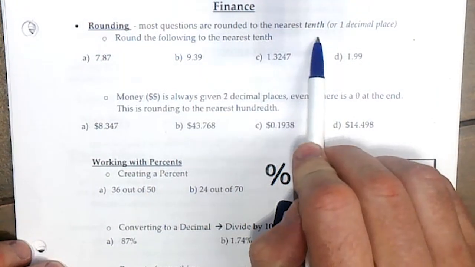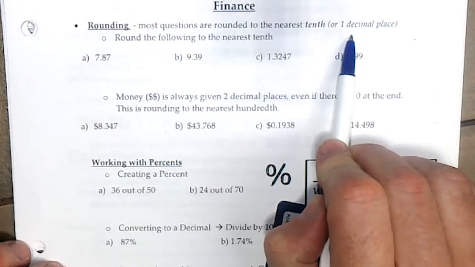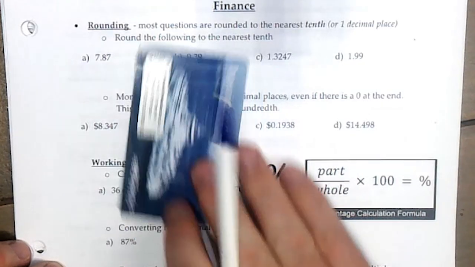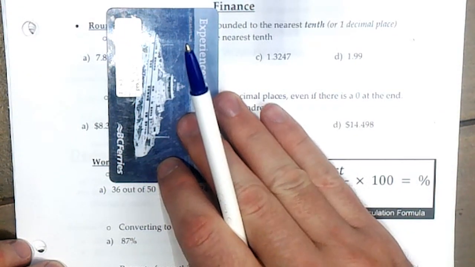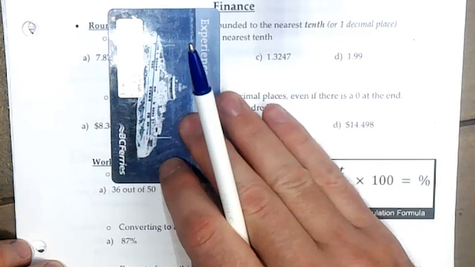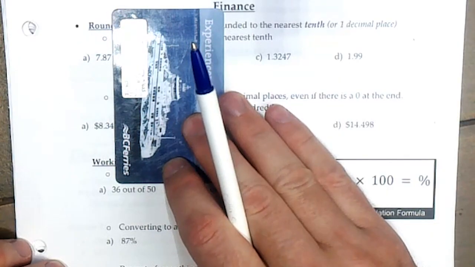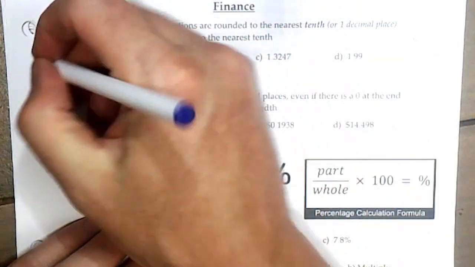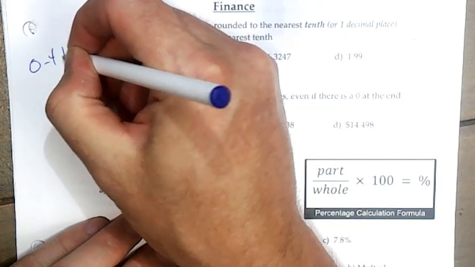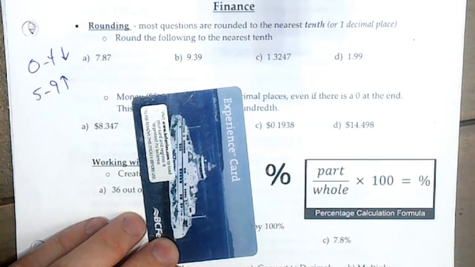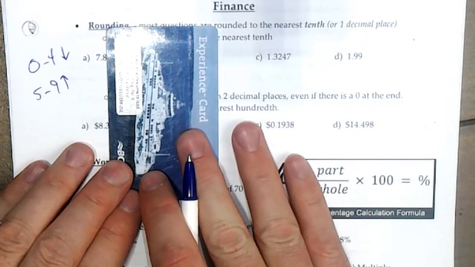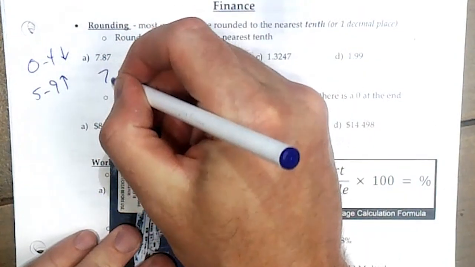Rounding to the nearest tenth, we need to keep one decimal. So if we're only keeping one decimal, basically that's what it's going to look like. We're going to have one number after the decimal. We look at the second number, it's a 7. 7 is big. So 0 to 4, round down. 5 to 9, round up. So 7's a big number, so we're going to round up. 7.9.